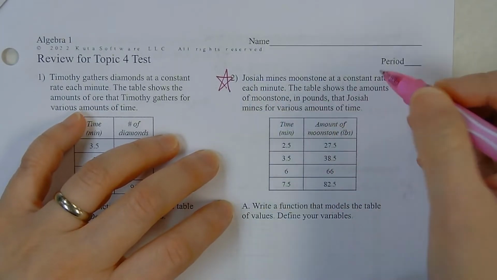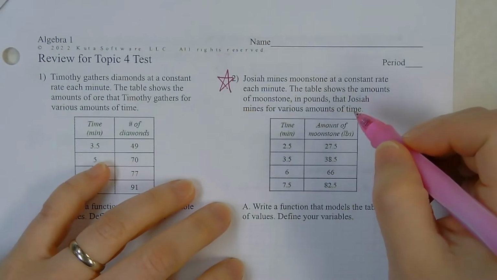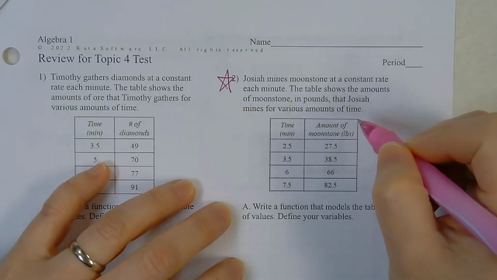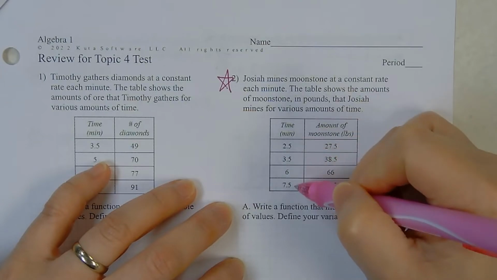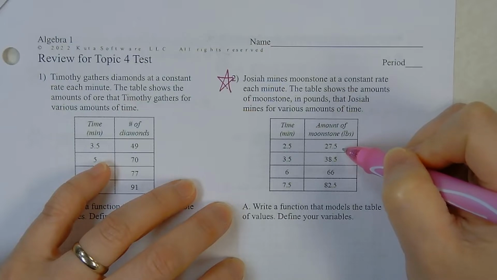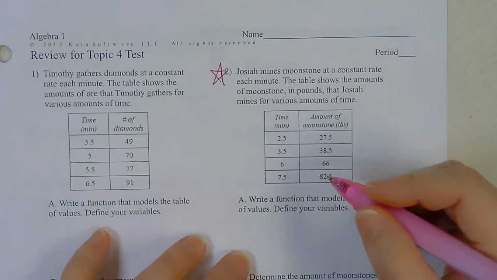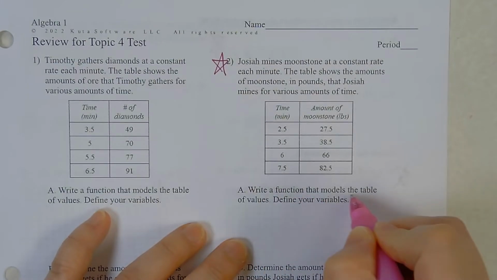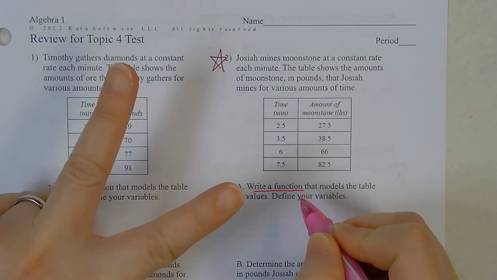Josiah mines moonstone at a constant rate each minute. The table shows the amounts of moonstone in pounds that Josiah mines for various amounts of time. All right, so here's the time right here, 2.5 minutes. He has gathered a lot of moonstone, 27.5 pounds, quite a bit. It's really efficient. And it says right here, write a function that models the table of values. Define your variables.